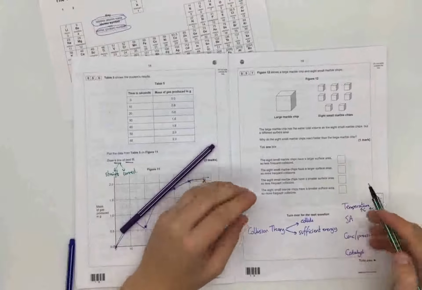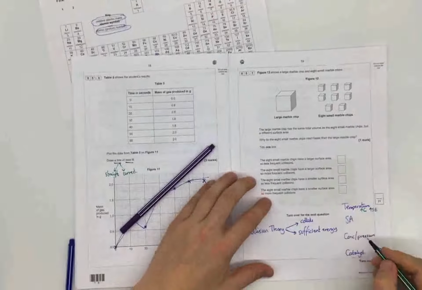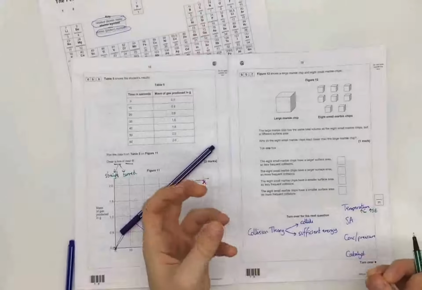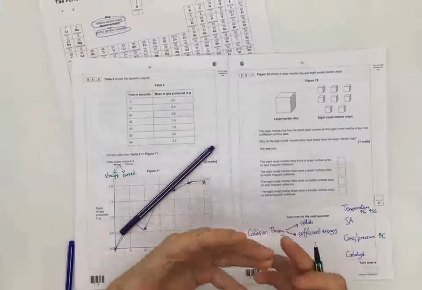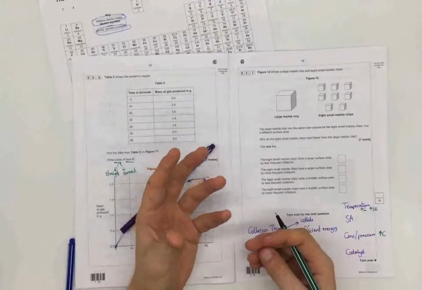Surface area. Okay, we'll come back to that one because this is what this question is about. Concentration or pressure. If I've got more particles in the same space, this means they're more likely to collide. Right? Again, think about this. If I had a room full of people and I put 10 extra people in there, there are going to be more collisions.